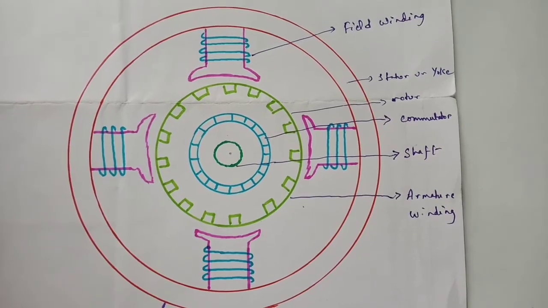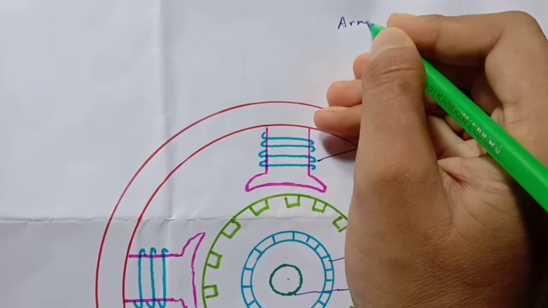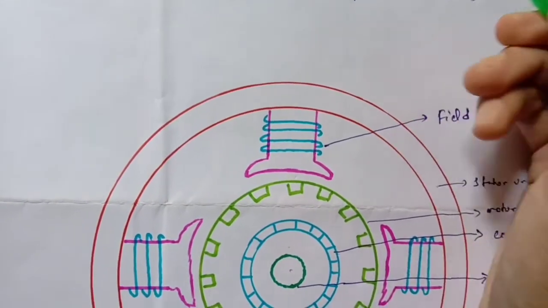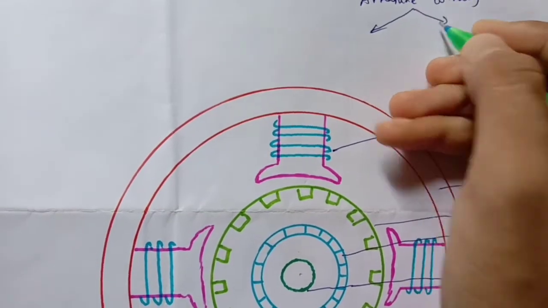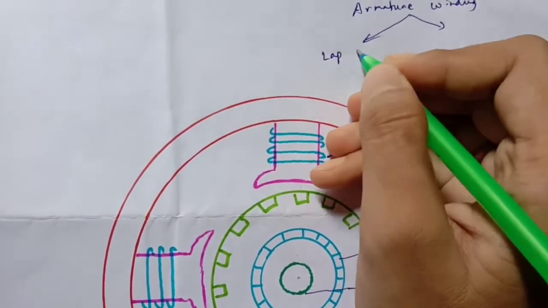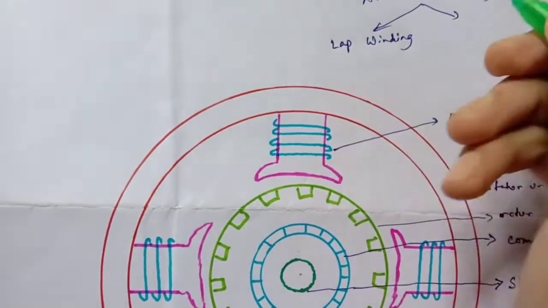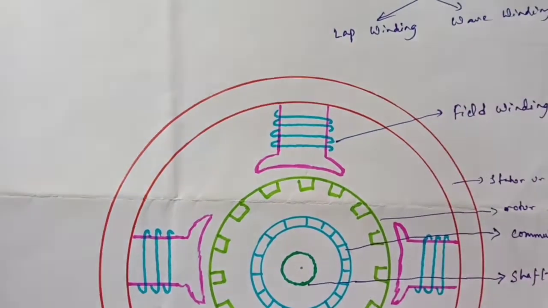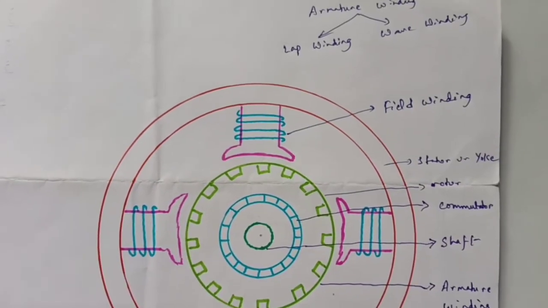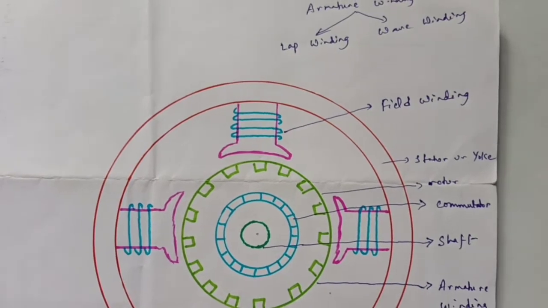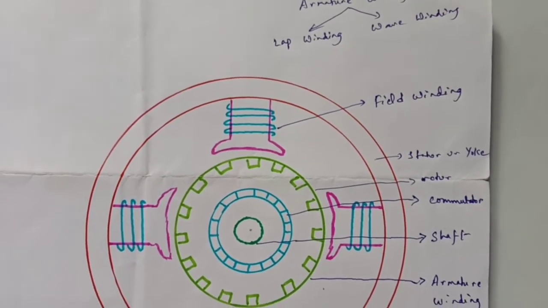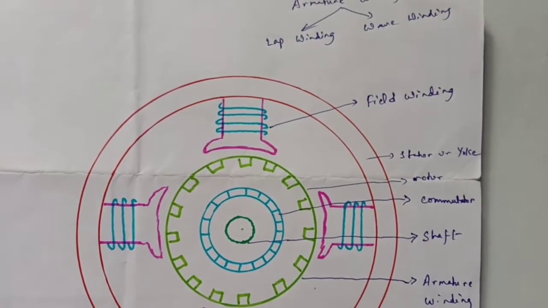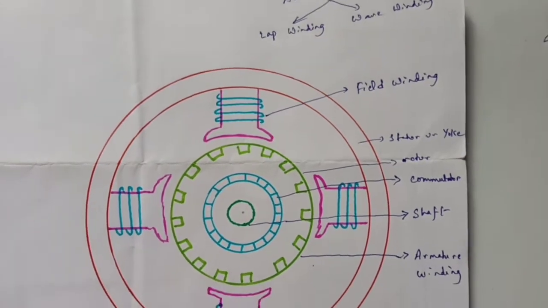There are small slots in the rotor where the conductor is kept, and the windings are made up of copper wire. Armature winding can be divided into two types based on the way the armature conductors are connected. The two types are lap winding and wave winding. In case of lap winding, the number of poles and the number of parallel paths are equal, and in case of wave winding, the number of parallel paths is equal to 2.